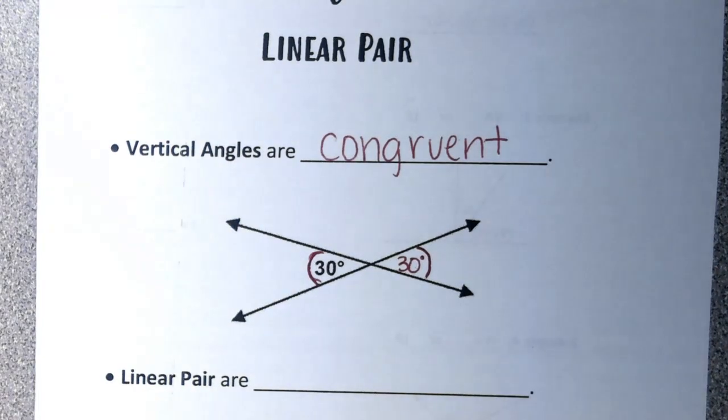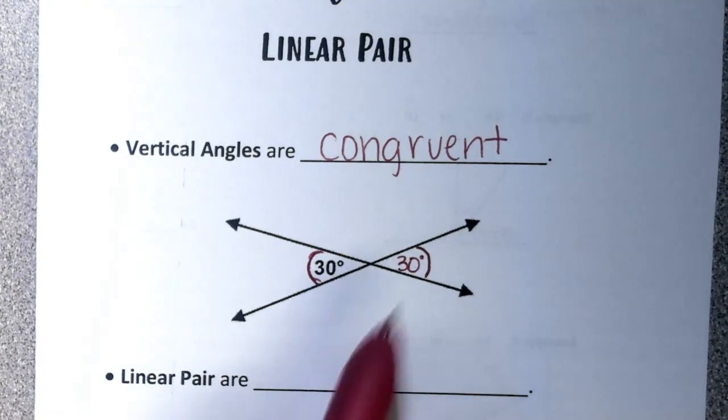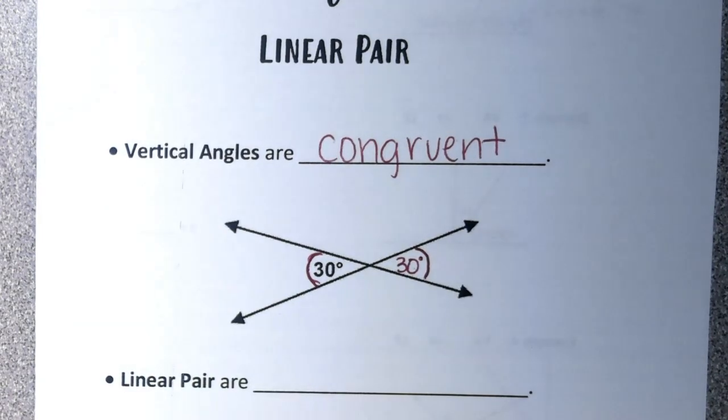All right. Vertical angles are congruent. They are across from each other. They are not adjacent. They're not next to each other. They are not complementary. Do you agree these do not always add up to 90? And they are not supplementary. What is supplementary? They do not add up to 180. All they are is they are congruent.